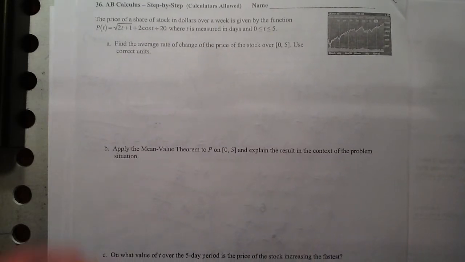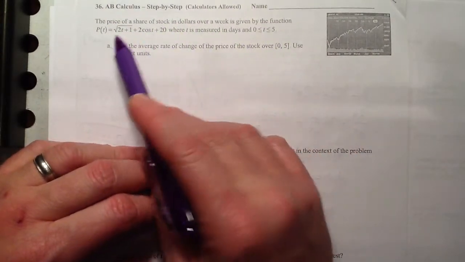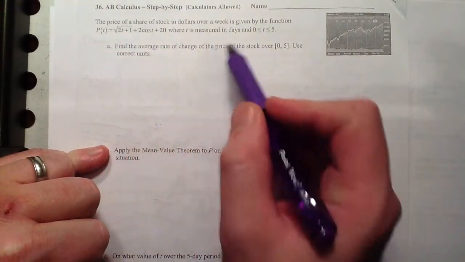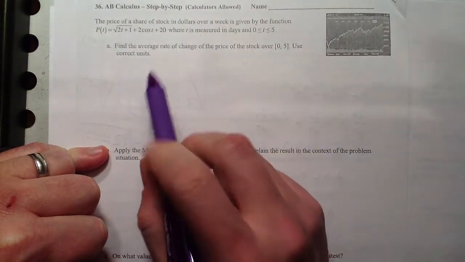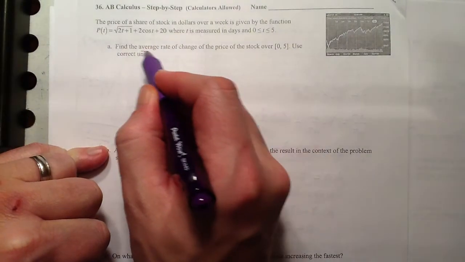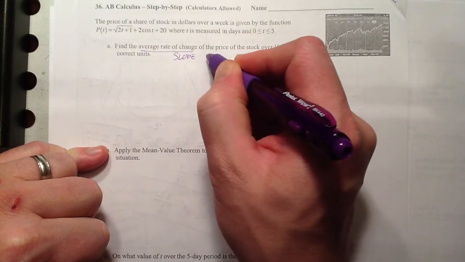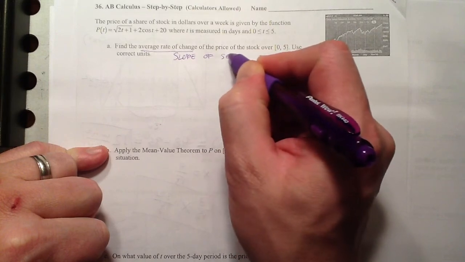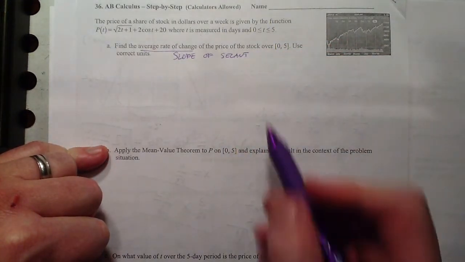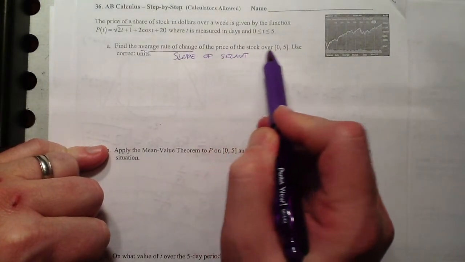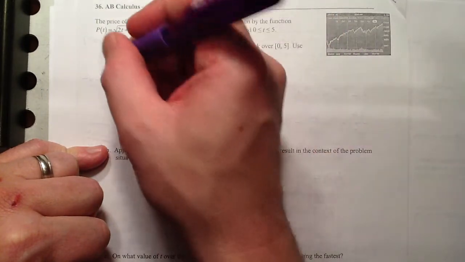Okay, last one. Price of a share of stock in dollars over a week is given by this function. This is a price where t is measured in days, 0 to 5. Find the average rate of change. That's an actual slope of a secant line. In other words, a slope using two genuine points, not calculus, over from 0 to 5. So let's find those two points and find the slope.